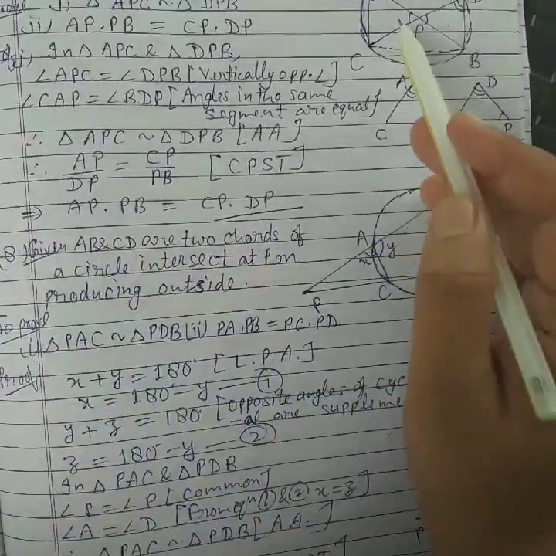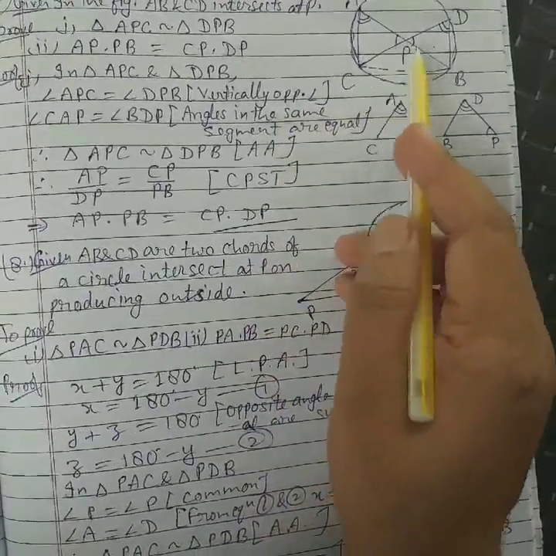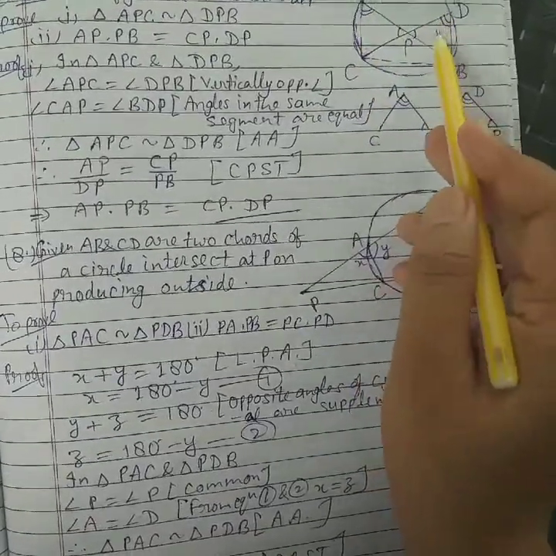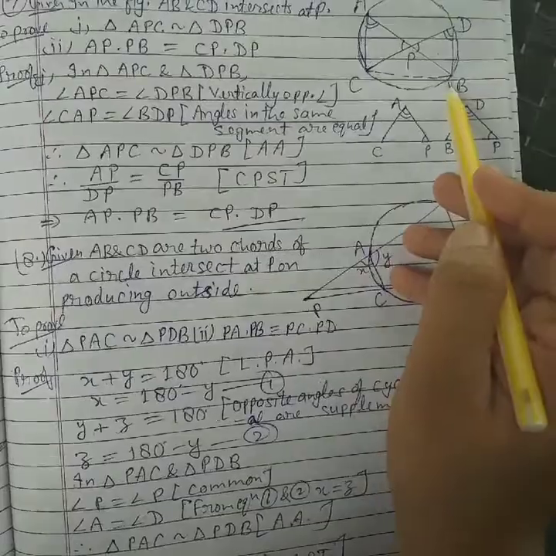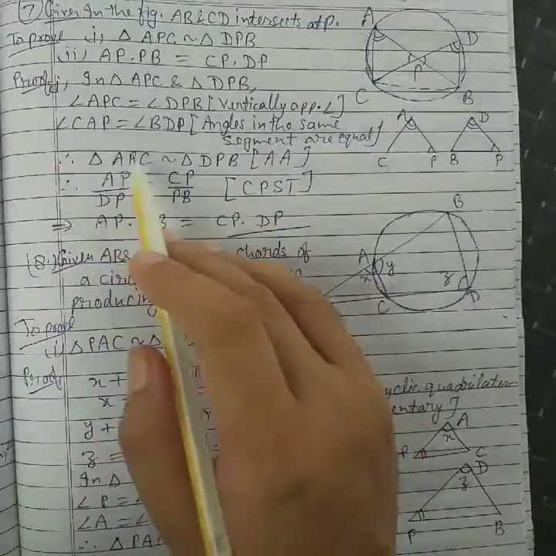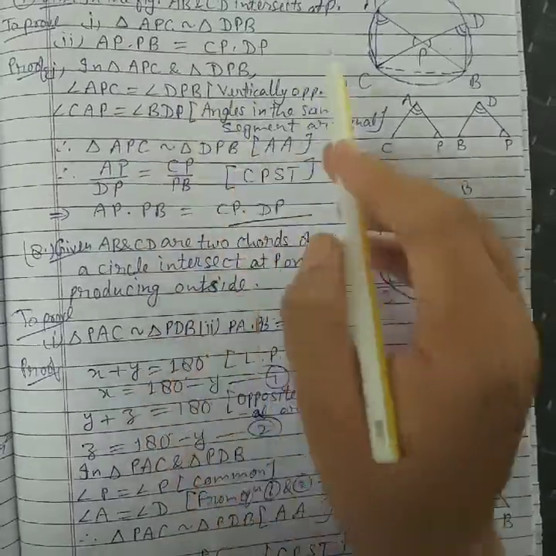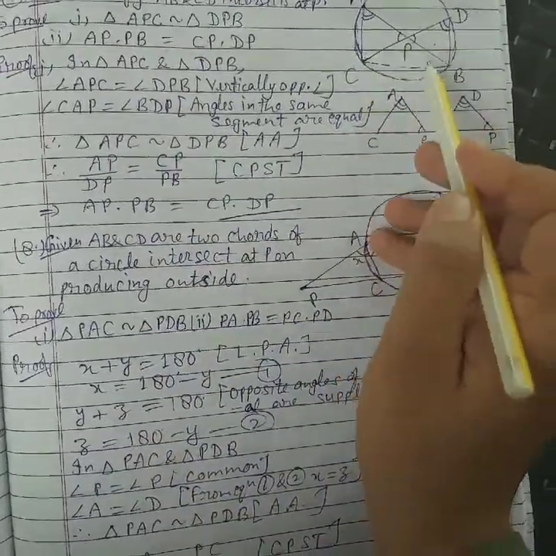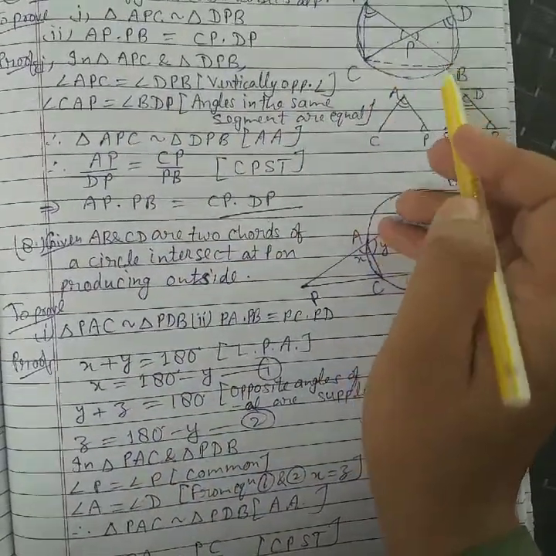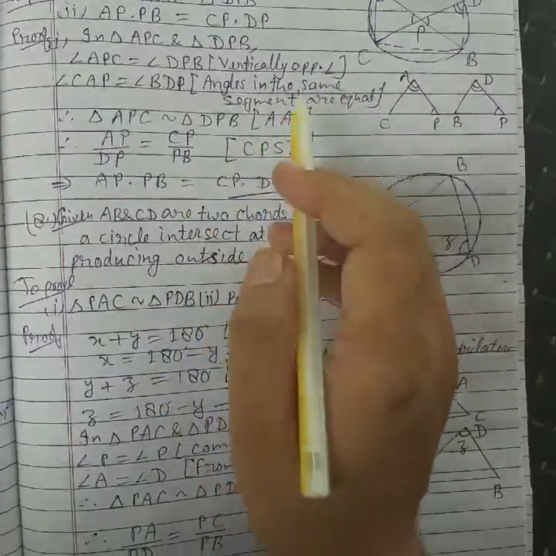So for this, firstly we draw these two triangles separately. Here APC and BPD. So how? Angle P, this one is vertically opposite, so we put P at the right corner, and angle A equals angle D. How? CB is a chord, and on this chord there are two angles CAB and angle CDB, both are equal. Clear? So firstly in triangle APC and triangle DPB, angle APC equals angle DPB, it is vertically opposite angle. Now angle CAP equals angle BDP, and these are angles in the same segment, which are equal. In 9th class you studied this theorem.